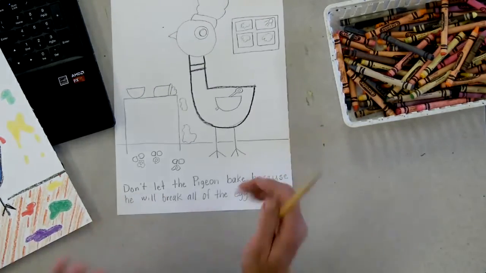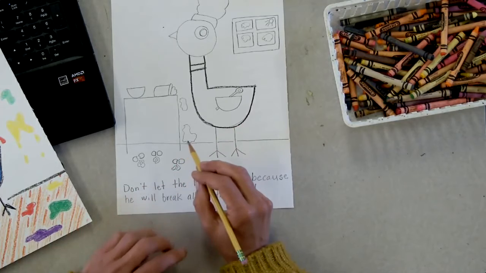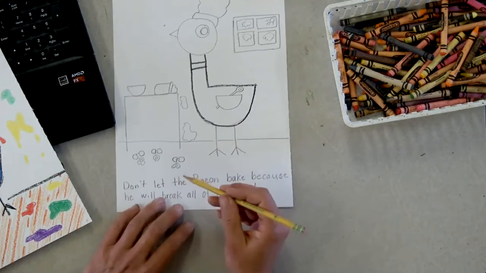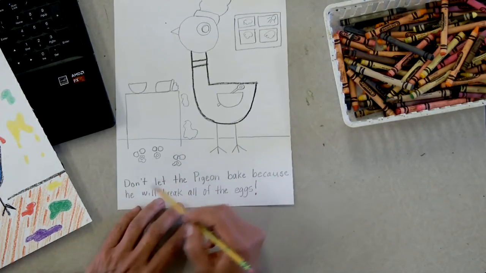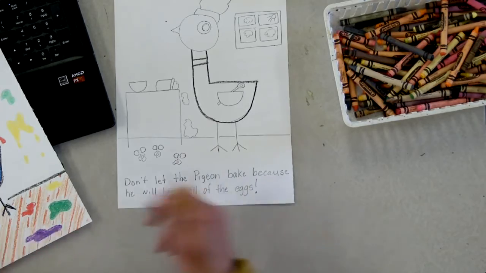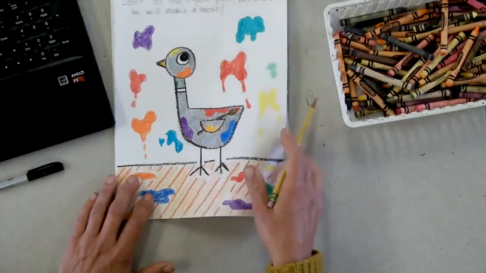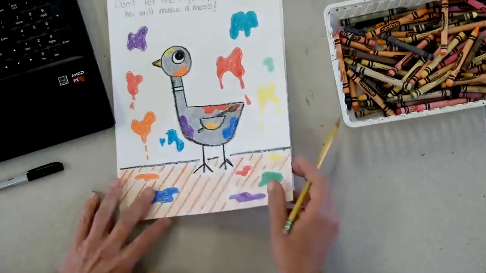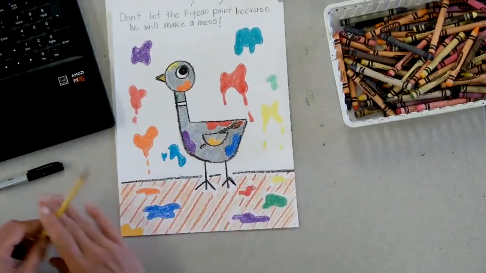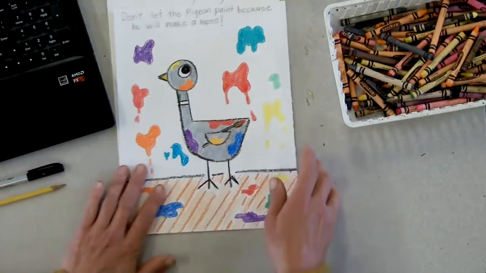So, create your pigeon drawing. Put him in some kind of predicament. Don't let the pigeon bake because he will break all of the eggs. Don't let the pigeon paint because he will make a mess. Friends, I can't wait to see what your idea is.